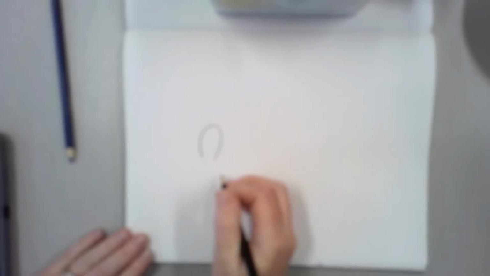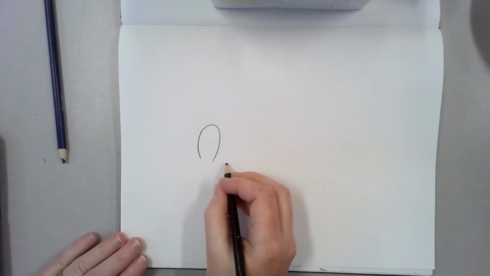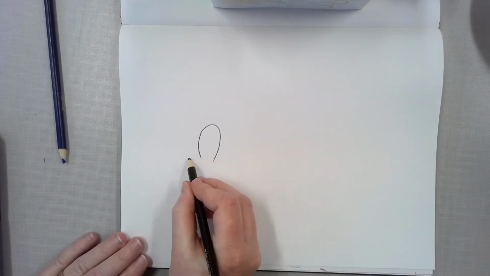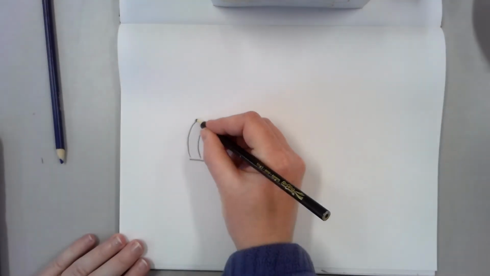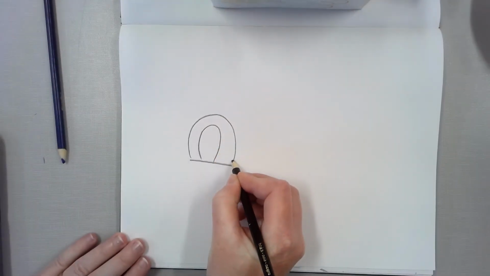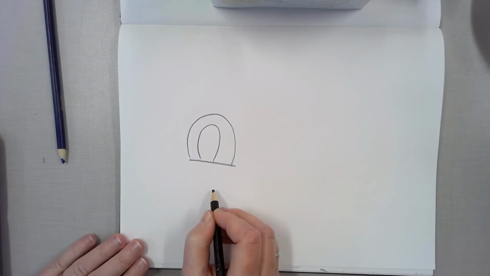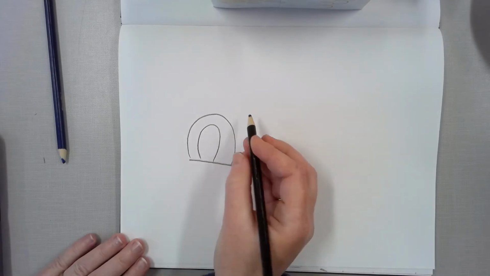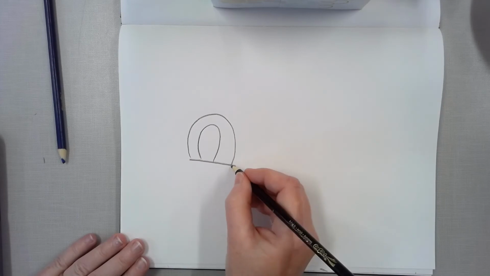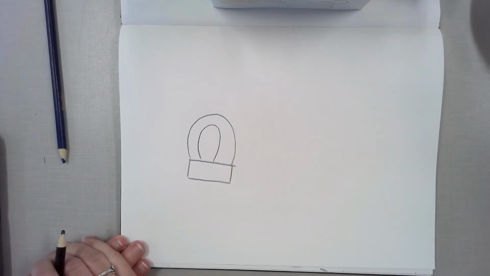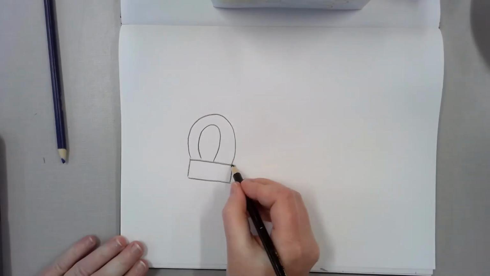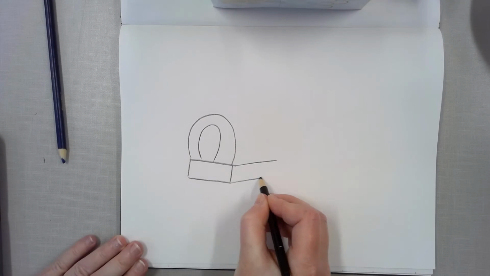No camera. Apparently our camera doesn't want us to learn about the Oregon Trail today. We're going to have the canvas on it, the first struts, okay, and now we have the front of our schooner. Going to bring it back.